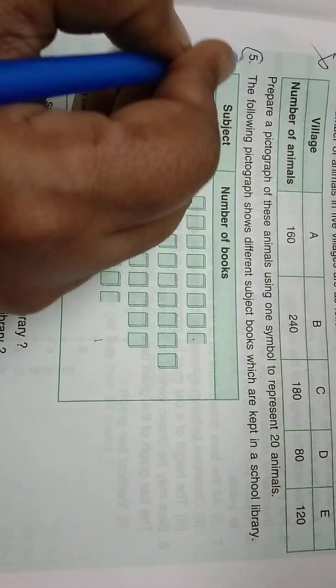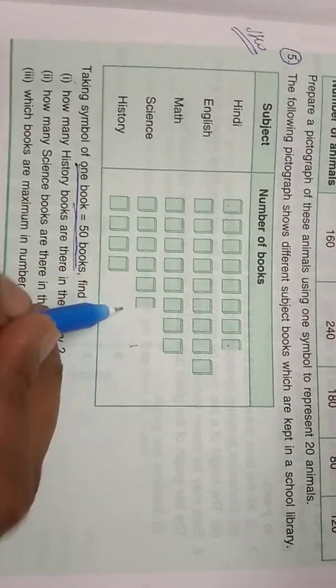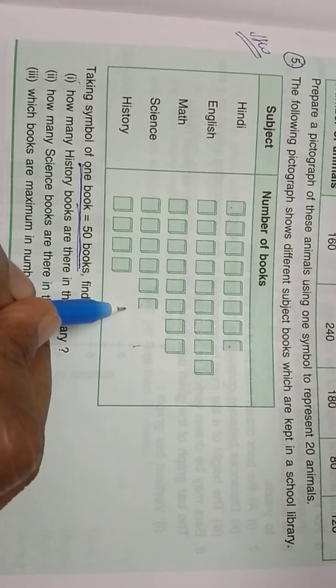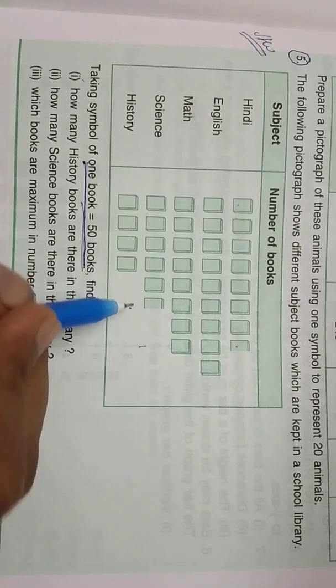So questions number 3 and 5 I have given you as homework. Okay, try to do it. Using the scale only you can find the number of books. Okay, that's much for today. Try to do these questions and send your answers. Thank you.